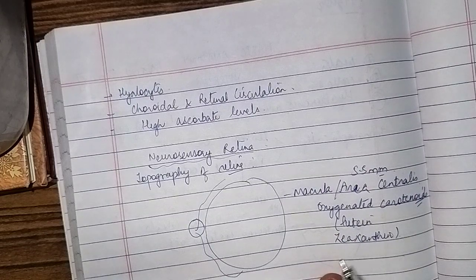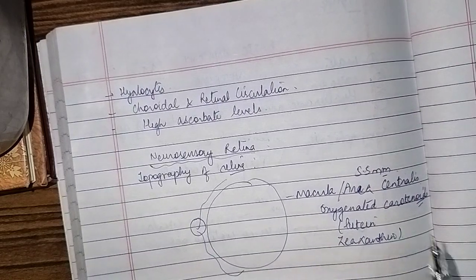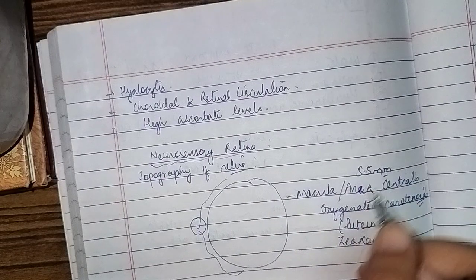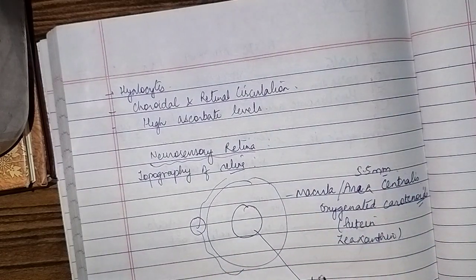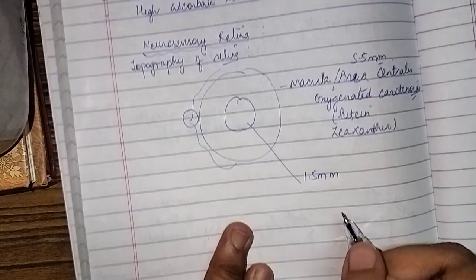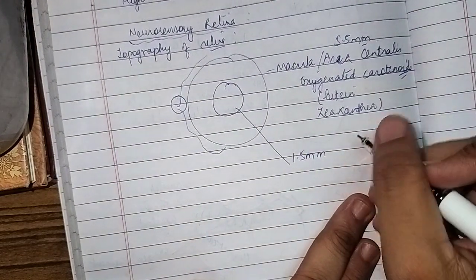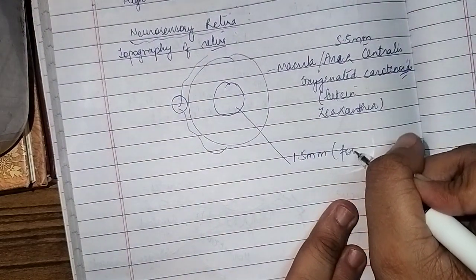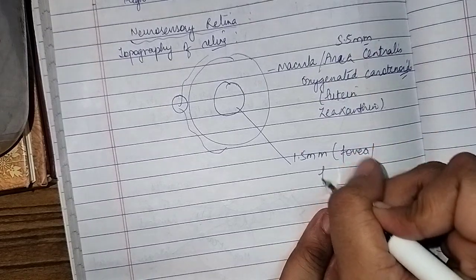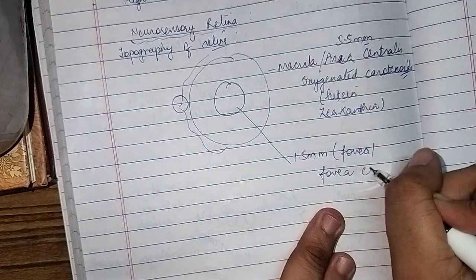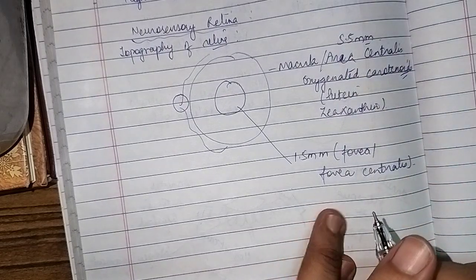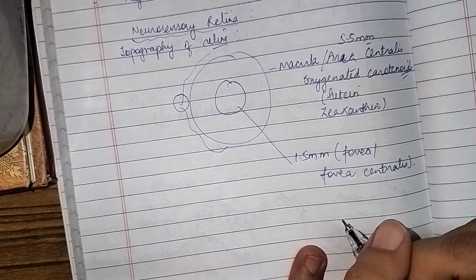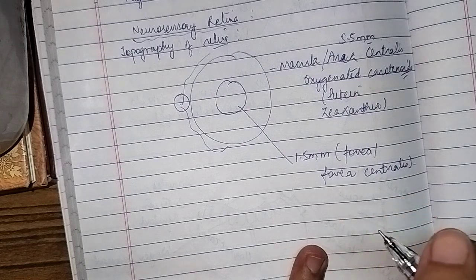The central 1.5 mm of the macula, out of the 5.5 millimeters, is called the fovea or fovea centralis. It is responsible for high spatial acuity and color vision.